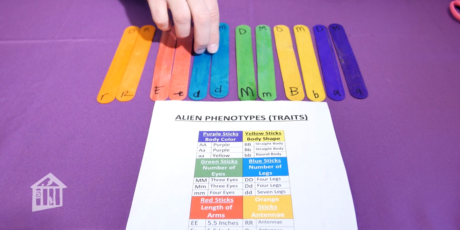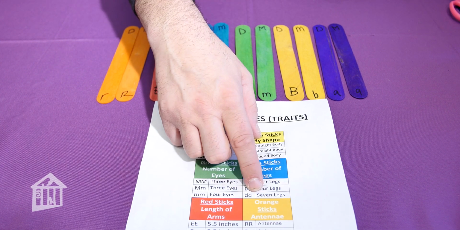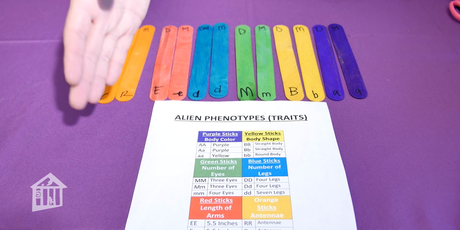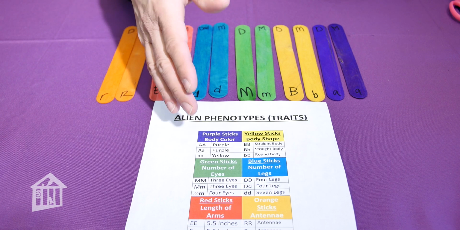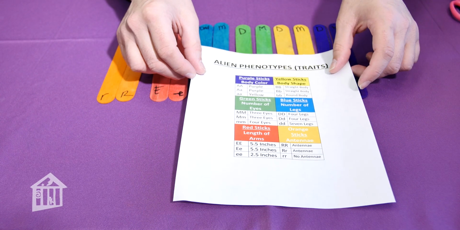Here's the blue ones. The blue ones are both recessive, so I'm gonna have 7 legs. Again, remember I told you to get the pipe cleaners? Those will be your legs. They can be different color legs. They can go in different spots. That's all that matters.